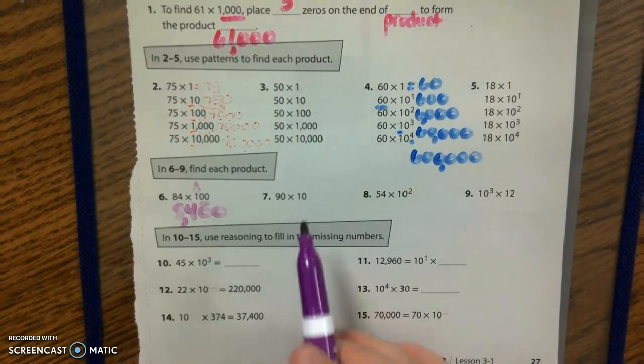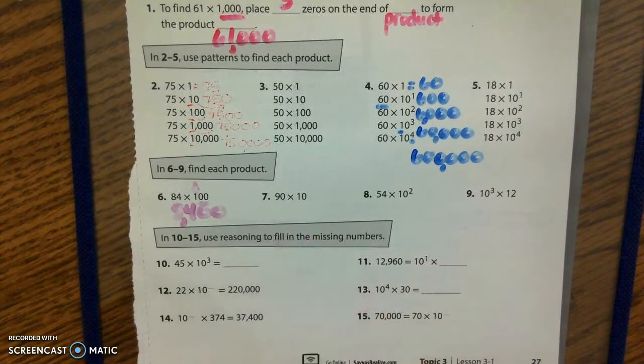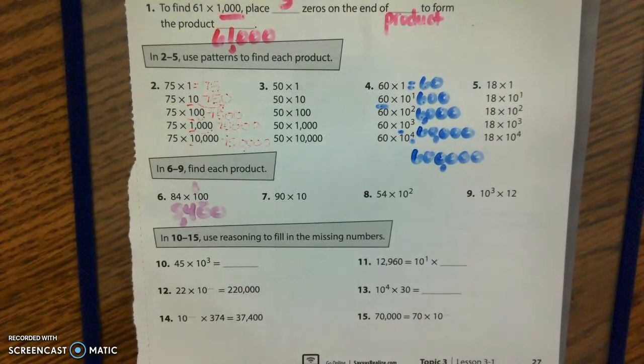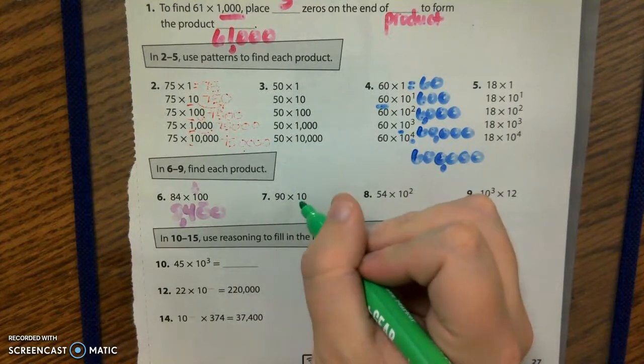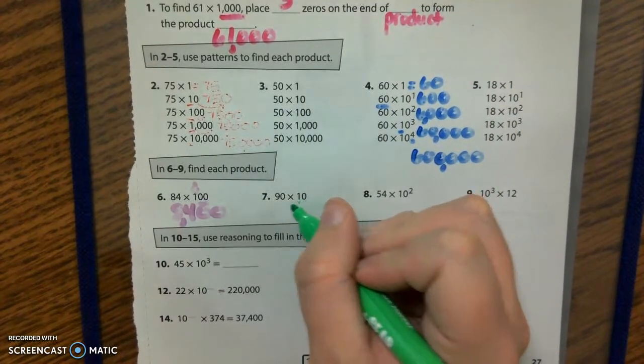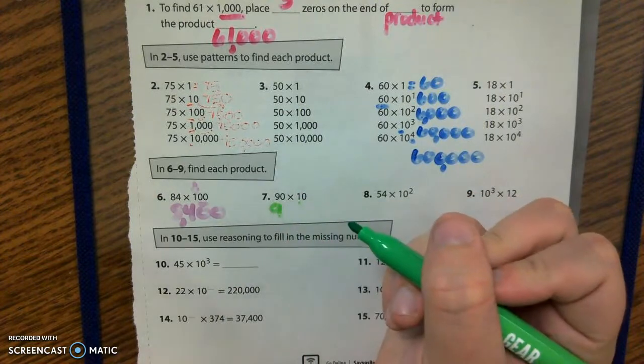Here, for number 7, we've got 90 times 10. Now, I know what you're thinking. Oh man, that looks like a big one. I don't know how to solve that. Well, you do. Because 9 times 1 is 9, right?